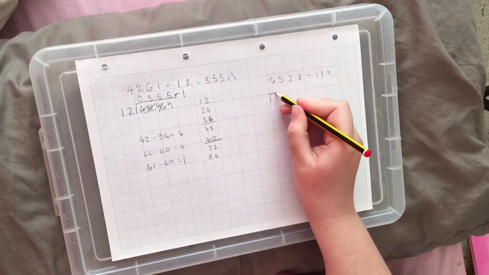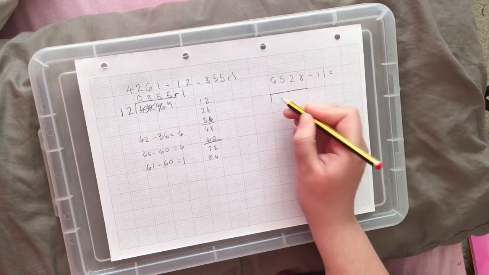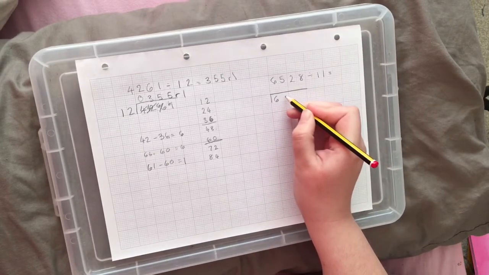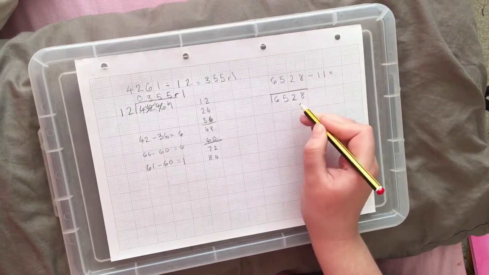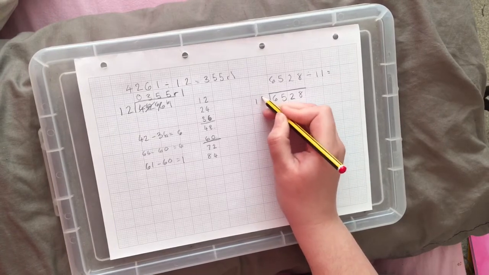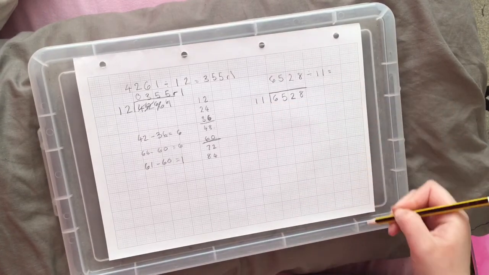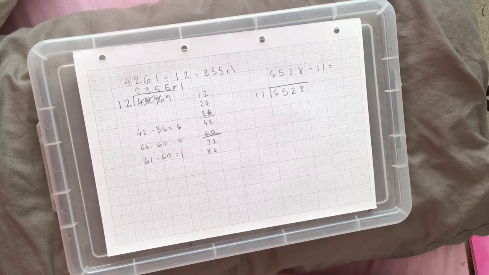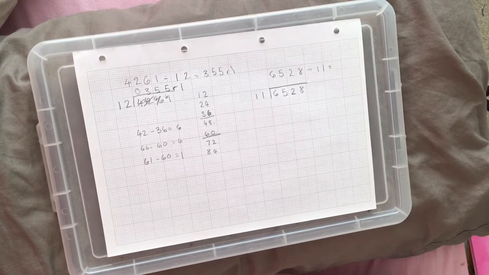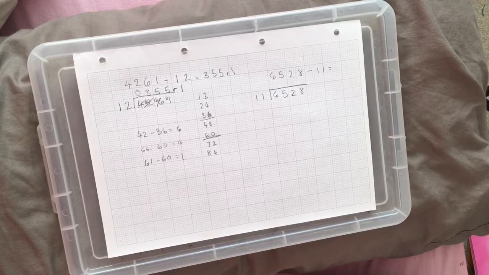So I'll help you lay it out. Remember, you put your bigger number in the middle, so 6,528 goes in the bus stop and on the outside goes 11. Remember to write your 11 times table down the side to help you. Okay, I'm going to get you to pause the video now and have a go at that question by yourself.